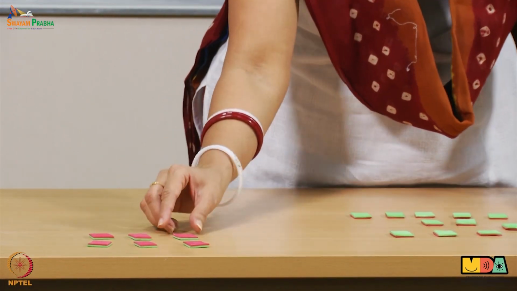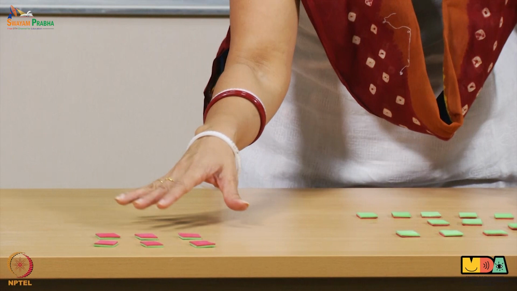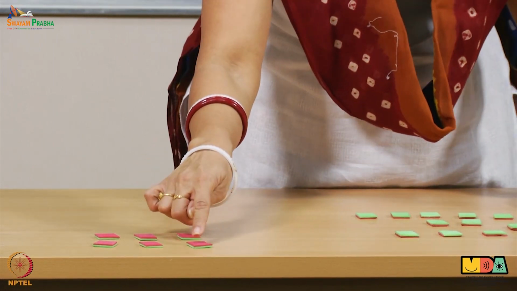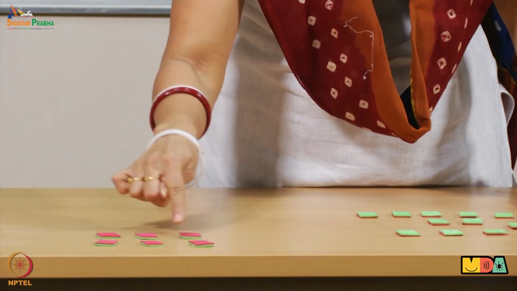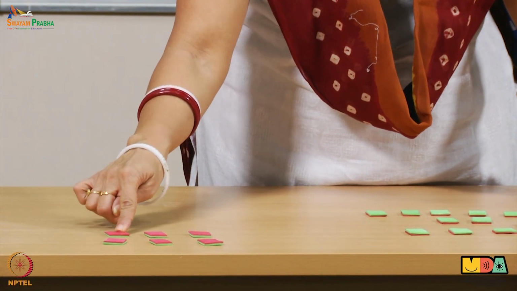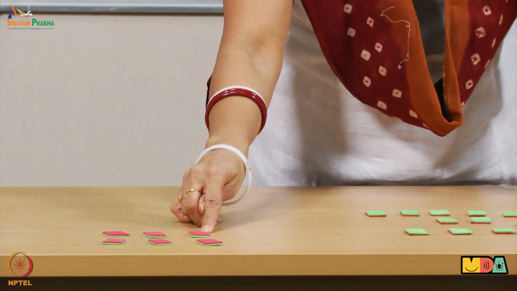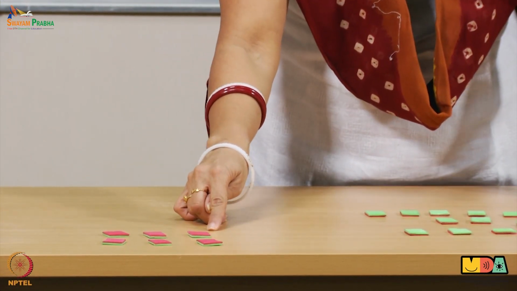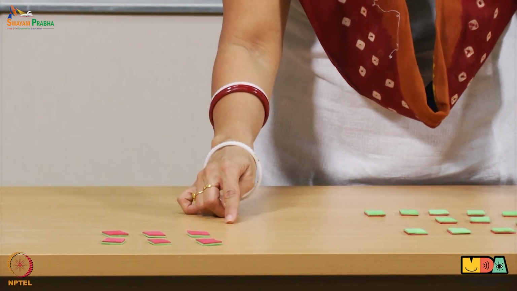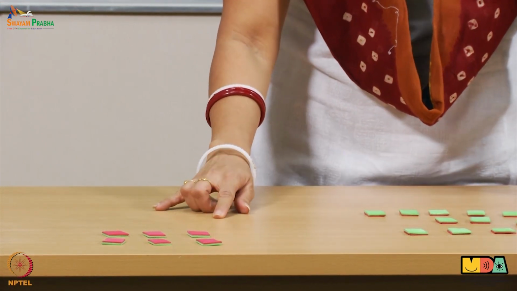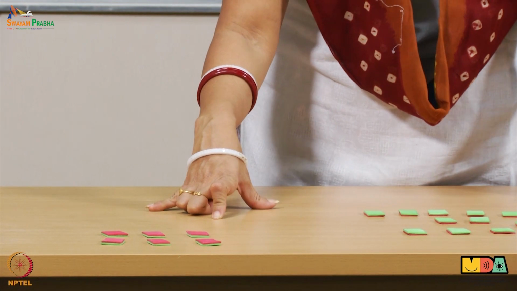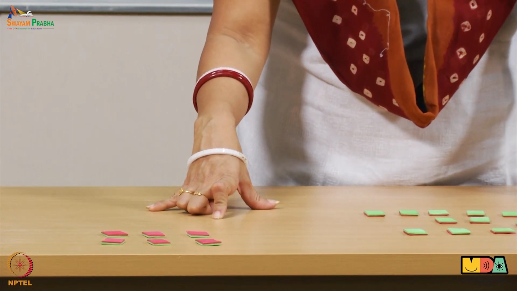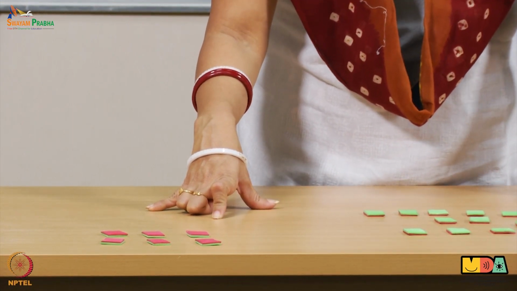So, once they flip, what happens? Everything becomes red. And how many do I have? 1, 2, 3, 4, 5 and 6, and 6 what? Red counters, and red refers to minus. So, the answer is minus 6. So, when you multiply a negative number with a positive number, we get a negative number.